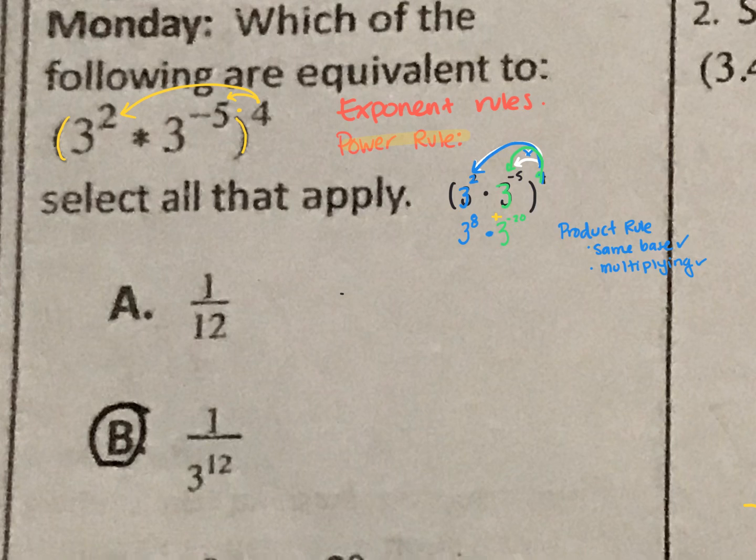Now be careful. You have $8 and you spent 20. Right? Can you take away 20 from 8? No, right? So then the rule says then you can keep the base. If you have the same base and you're multiplying, you keep the base.